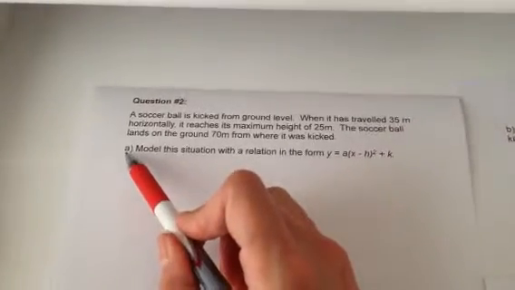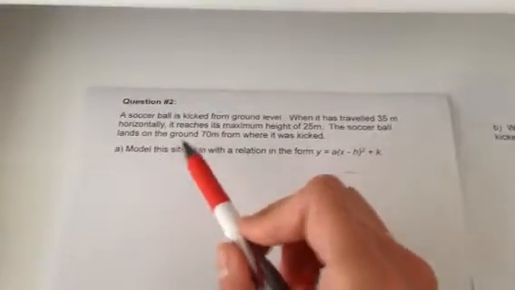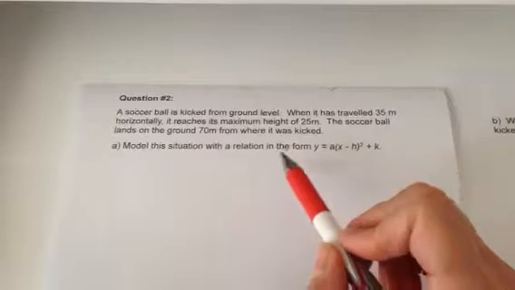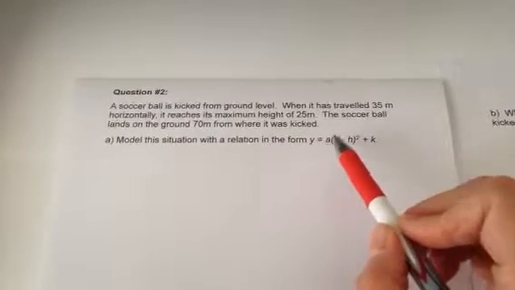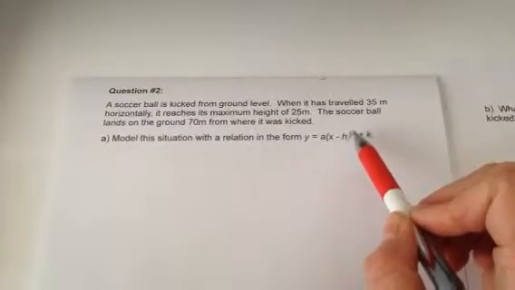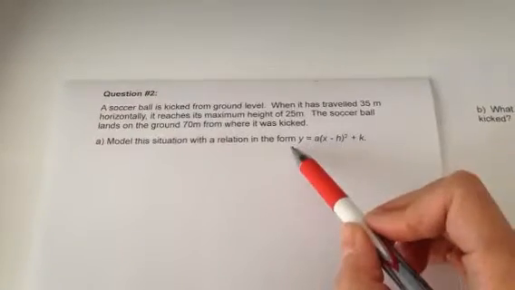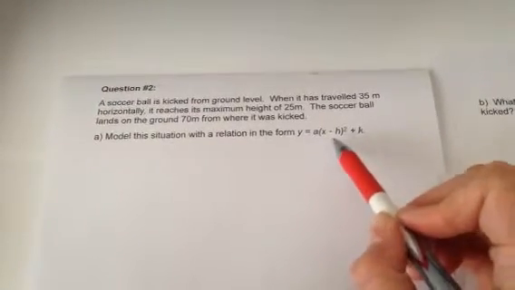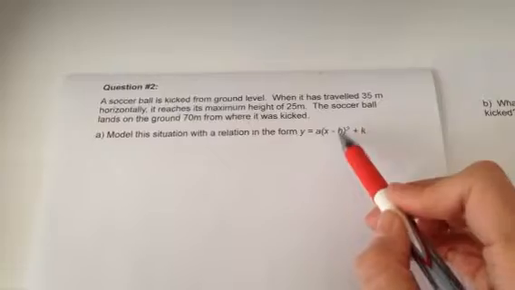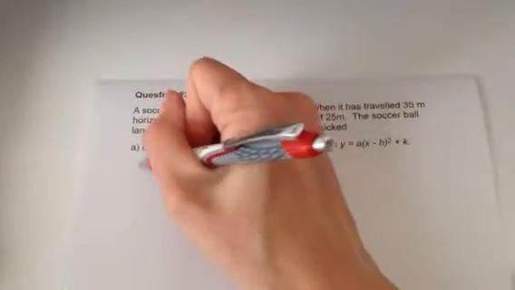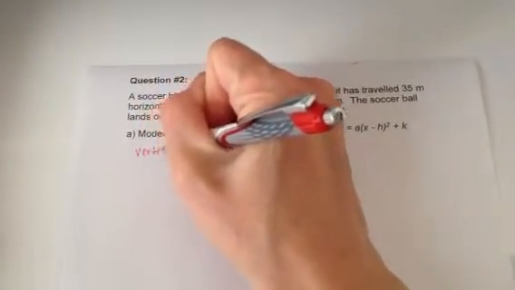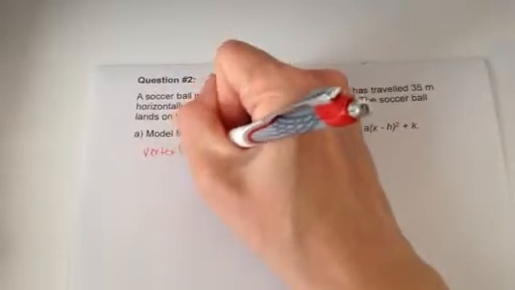The first question asks us to model this situation with a relation in the form of y equals a times (x minus h) squared plus k. So we want to put it into vertex form. This is the vertex form, which means we need the vertex, which is our h and our k value.